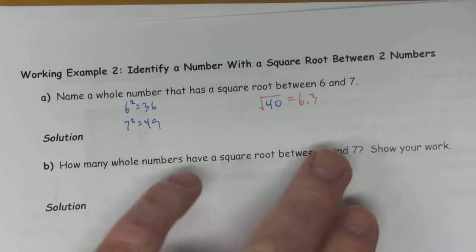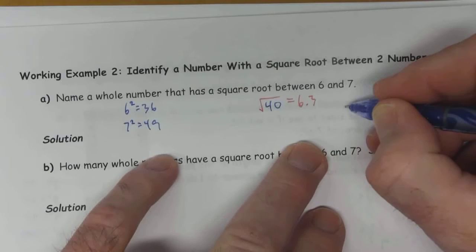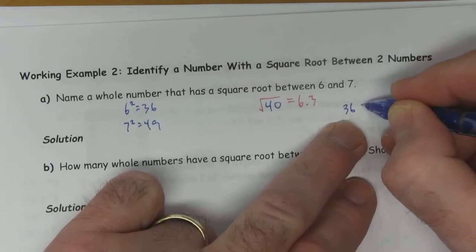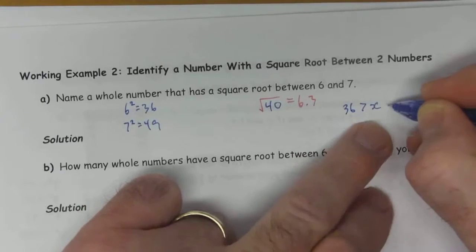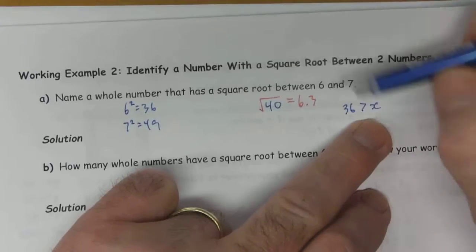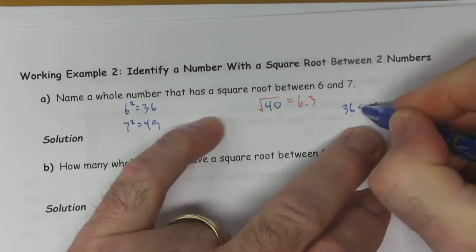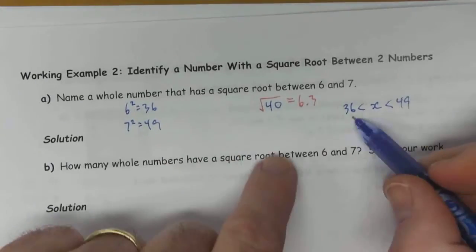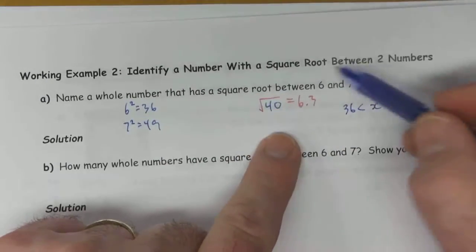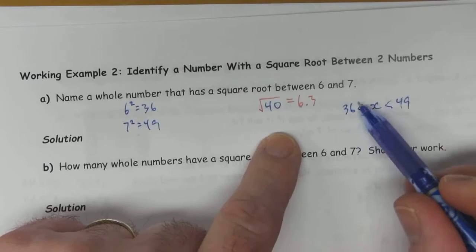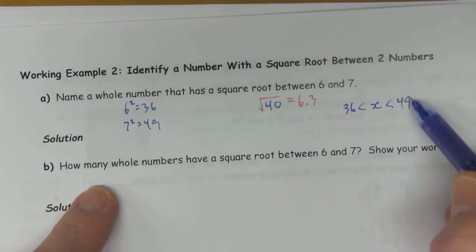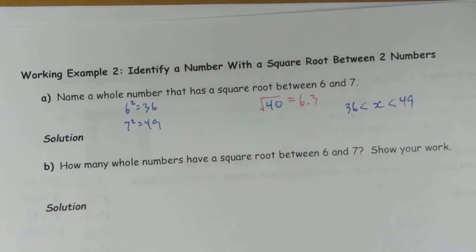So in reality, if you've got a number that's greater than 36, oops, wrong way. So any number between 36 and 49 will fit this requirement. So any number that's more than 36 and less than 49 will have a square root between 6 and 7. And this is a notation that you can use to reference that entire range of possibilities.